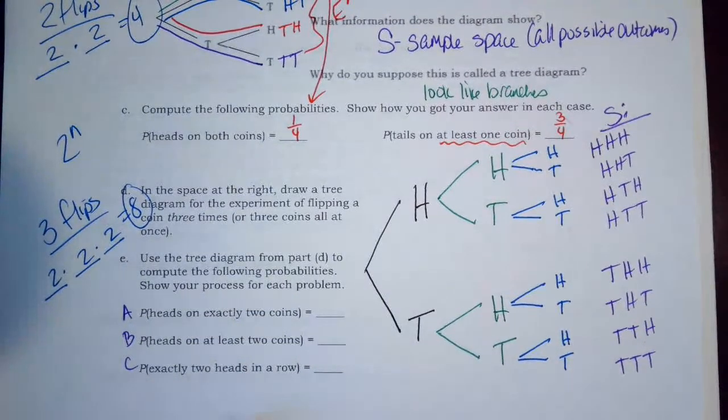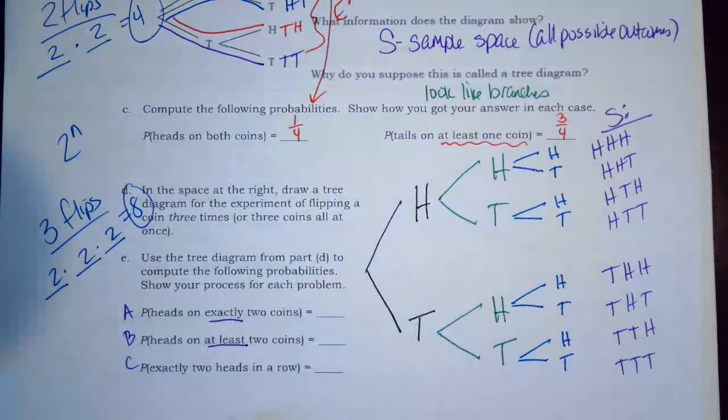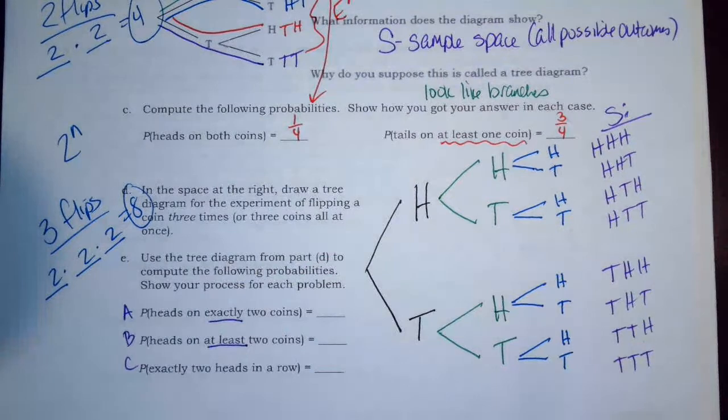Make sure you read carefully. Exactly is not the same as at least. All right, so Shanique says that A is 1/4.